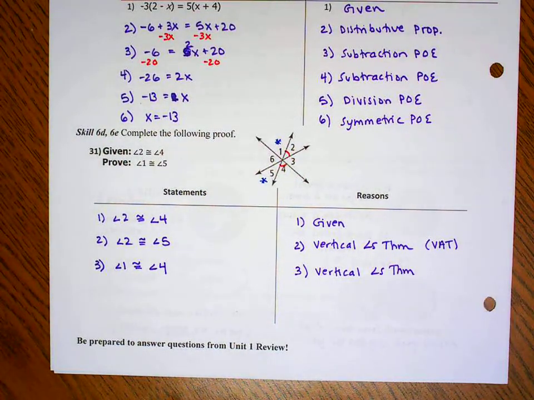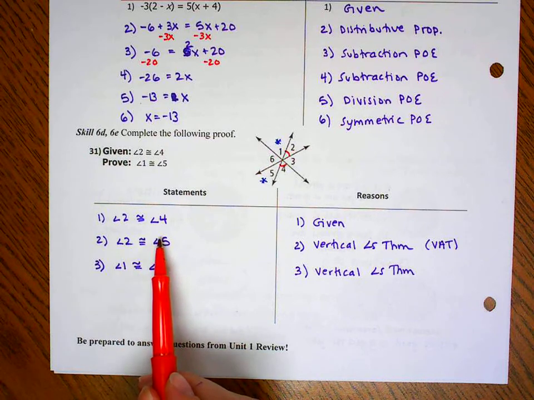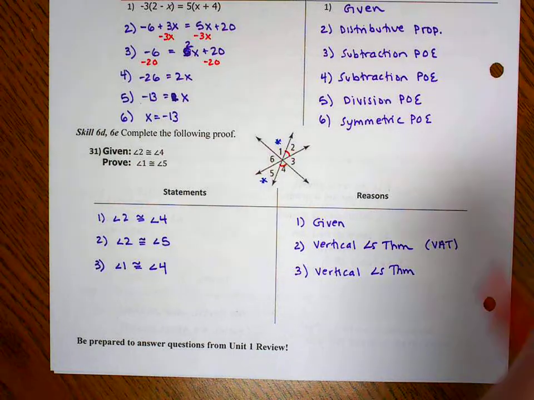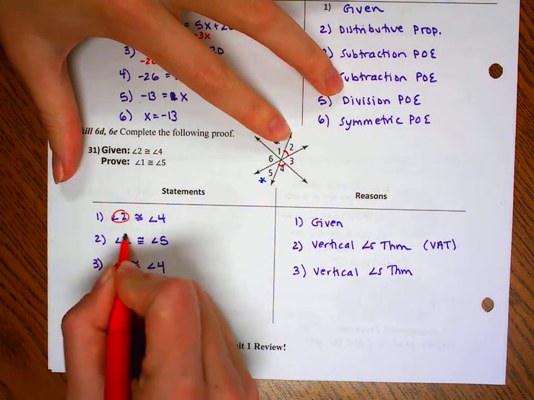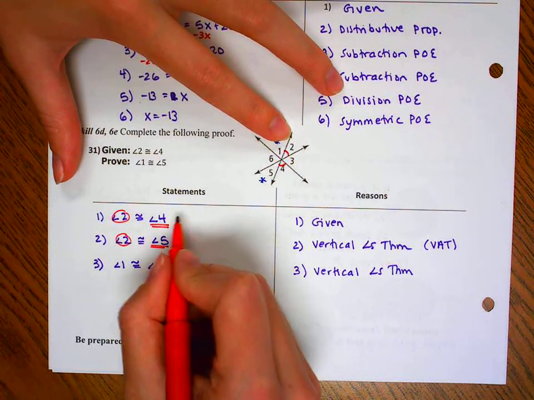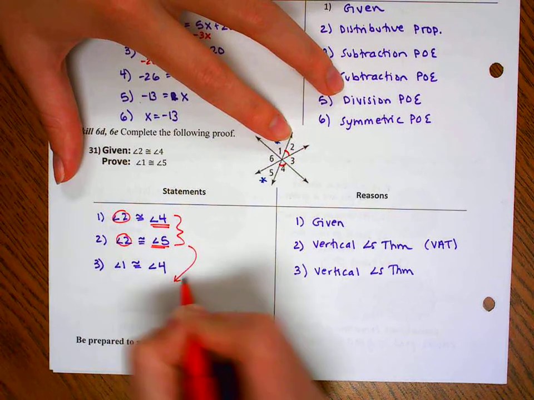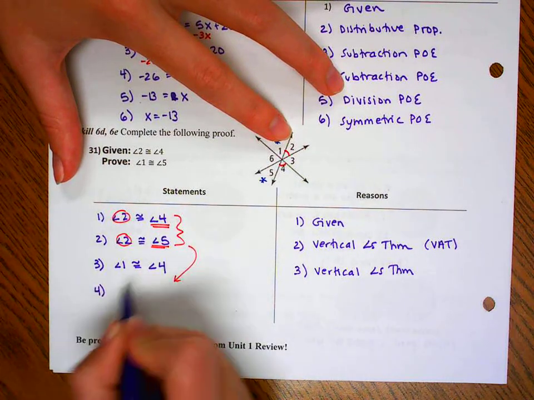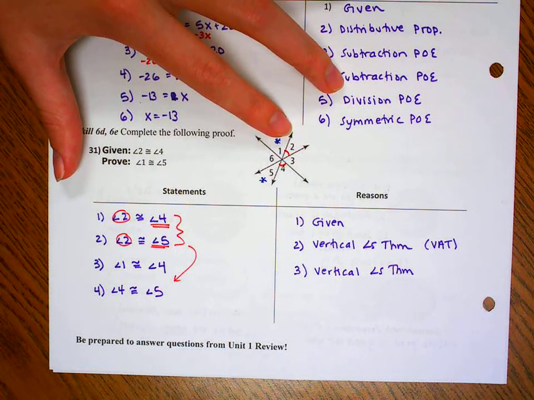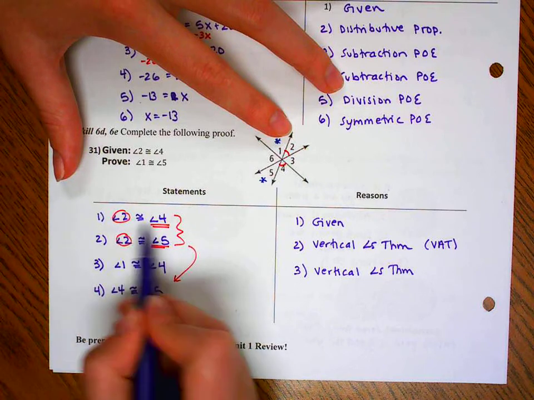Okay, well let's take a look here. We want to show that angle 1 and angle 5 are the same. Well, we can't really do that right now because angle 1 is here and angle 5 is here. However, 5 is matched with 2 and 4 is matched with 1. So what I'm going to do really fast is notice that angle 2 is congruent to angle 4 and angle 2 is also congruent to angle 5. So I'm going to make this conclusion here that angle 4 is congruent to angle 5. Is everyone cool with that? So because they were both the same as 2, I can make that statement.